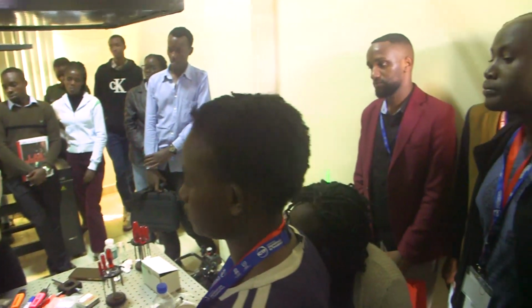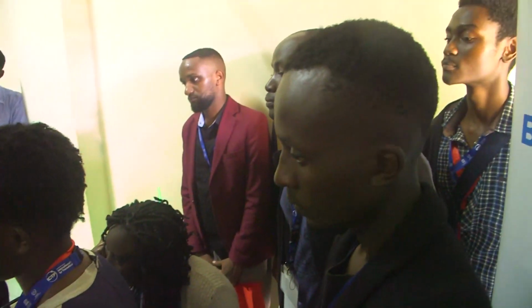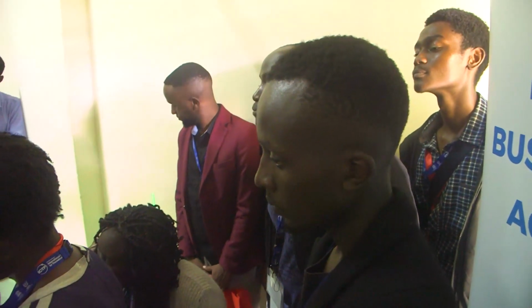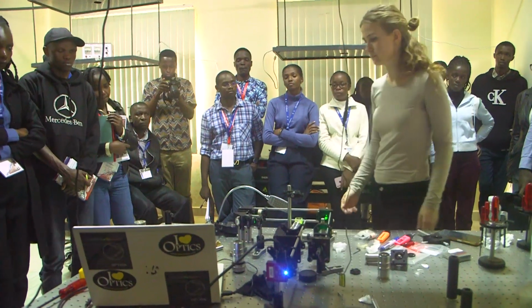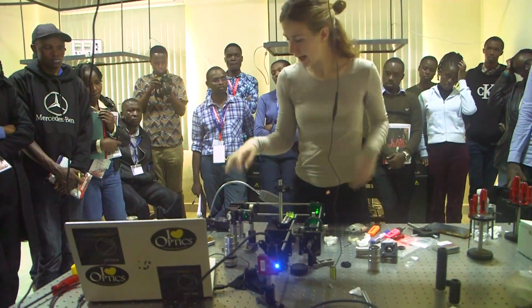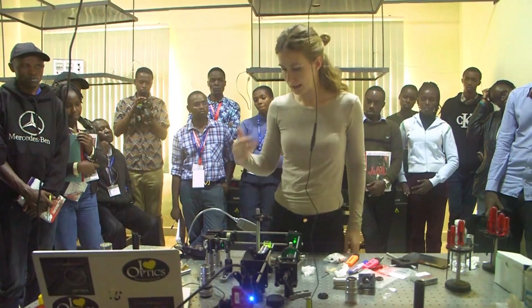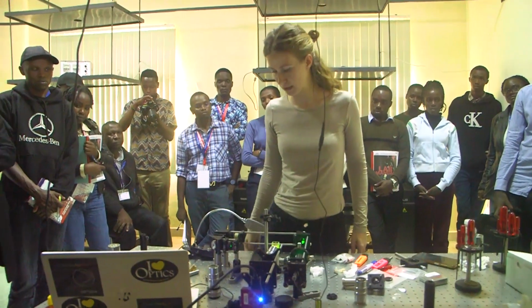So I've put here another mirror in the focal plane of this other lens. That's how I'm going to be able to move my light sheet in three-dimensional space.